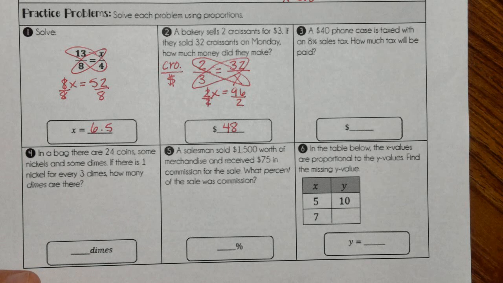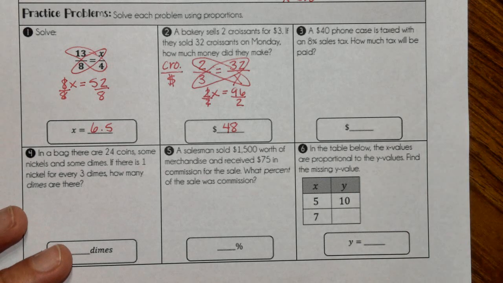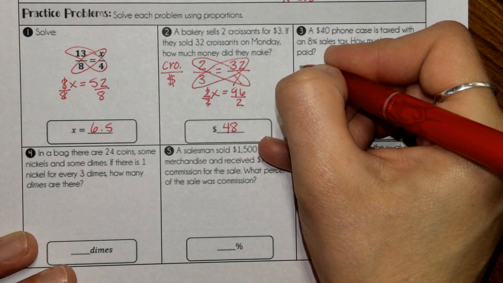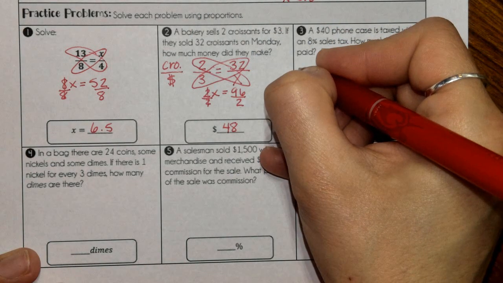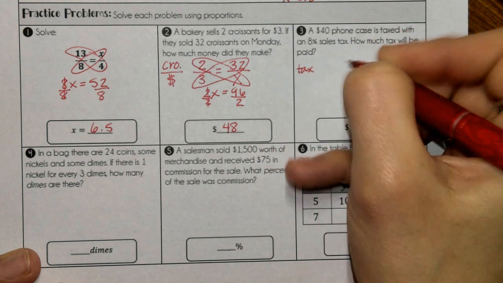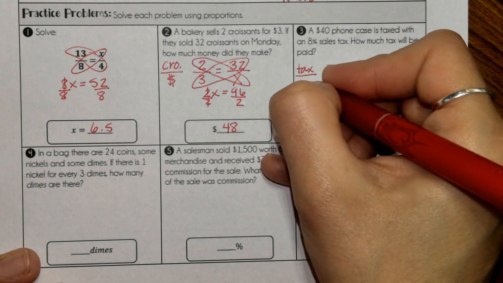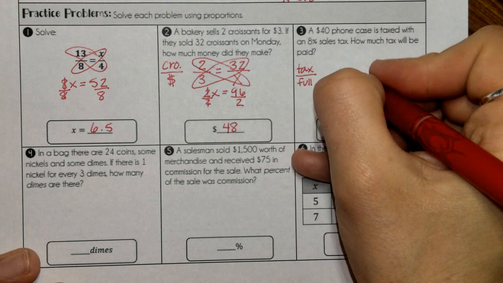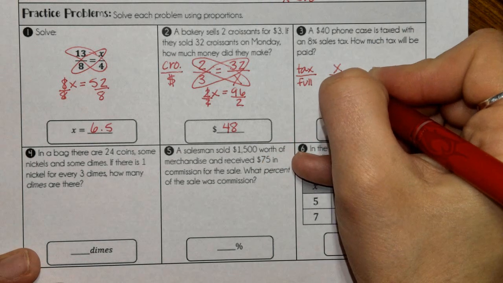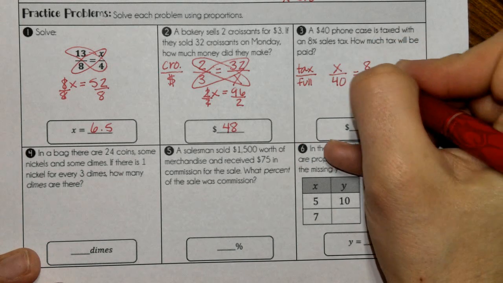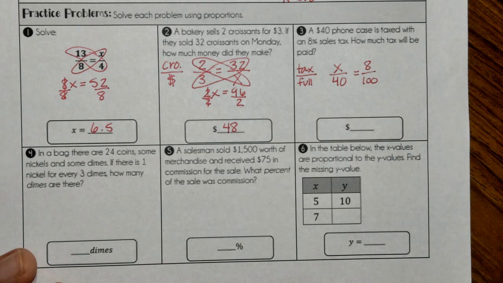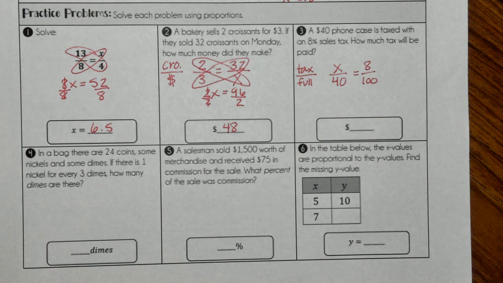Next, we have a $40 phone case is taxed with 8% sales tax. How much tax will be paid? Okay, so on this, we need to understand we're going back to that percentage. Let's go back kind of like what we did with the example number 3. We'll put tax, because that's the tax that's going to be on it, over full price. So we want to know the tax X on the phone. That is $40. Well, the percentage of tax is 8 over the full percent that we talked about earlier, 100%. So we're going to go ahead, cross multiply again.